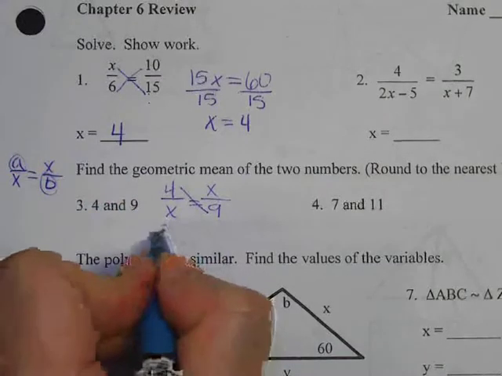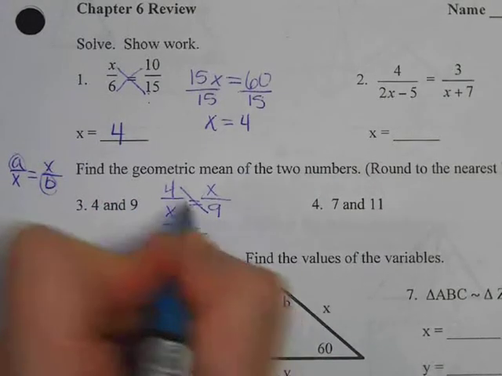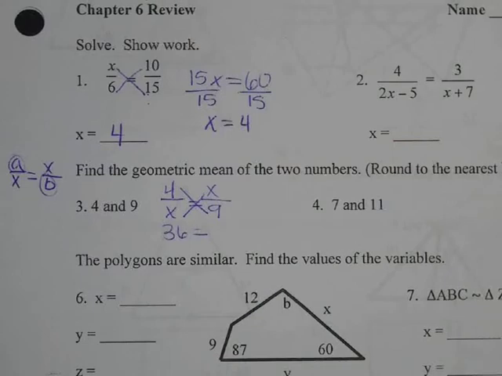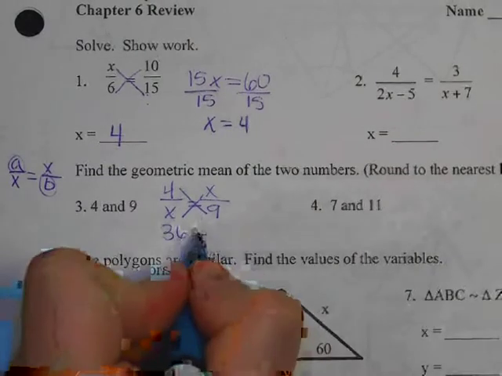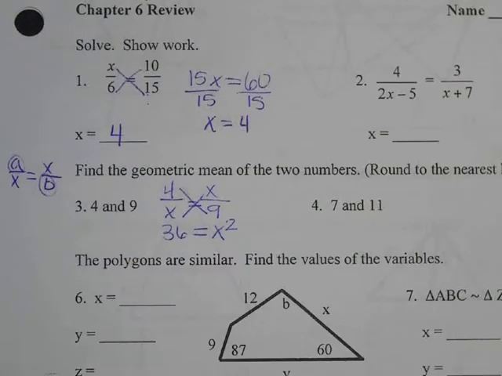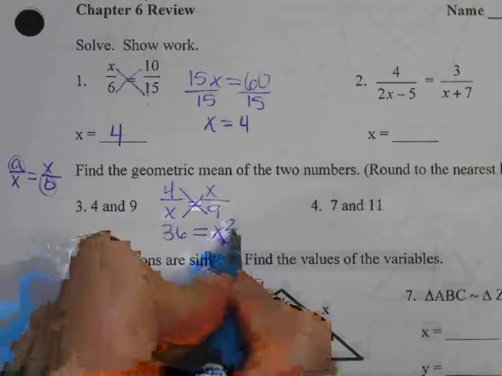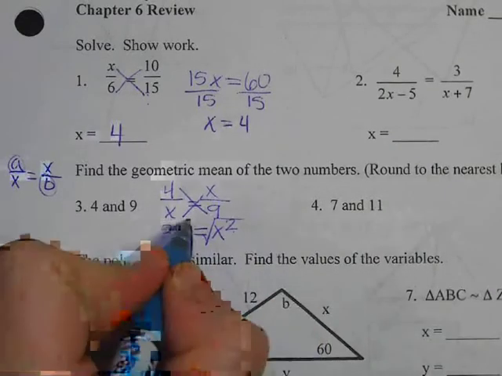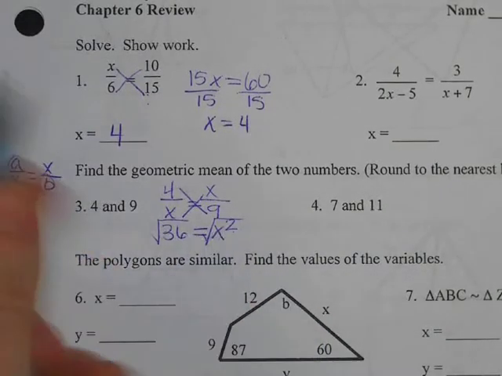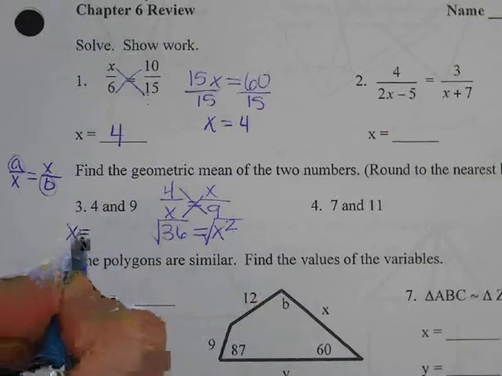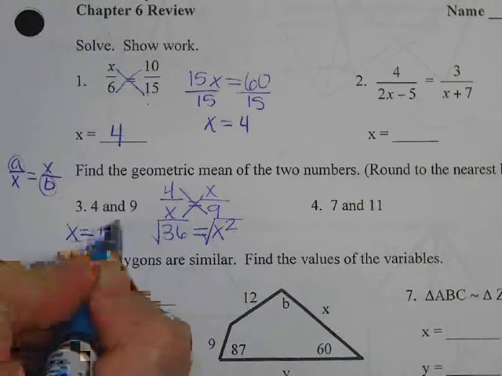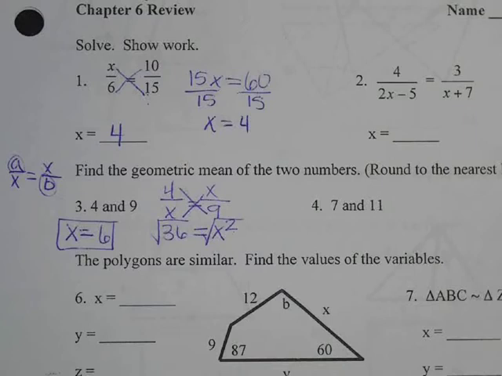So 4 times 9 is 36. X times x is going to be x squared. And to cancel out that squared, you're going to do the opposite, which would be to square root. The square root of x squared is x. The square root of 36 is 6. This one we didn't need to round, so we're just going to leave it as the whole number.